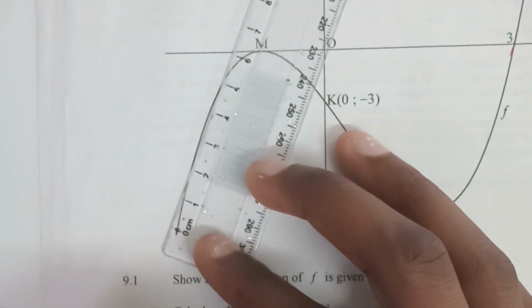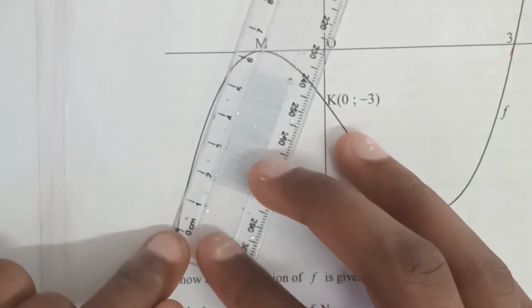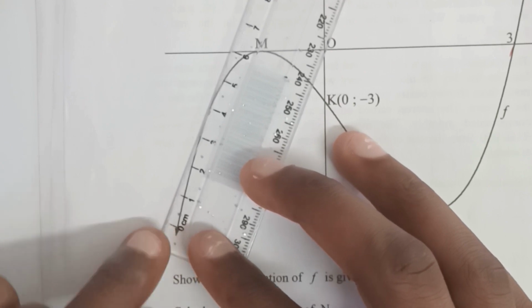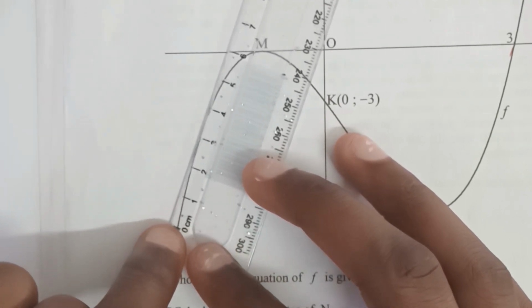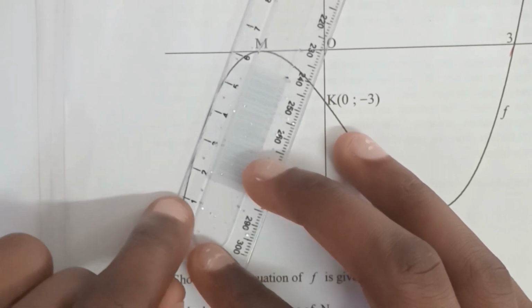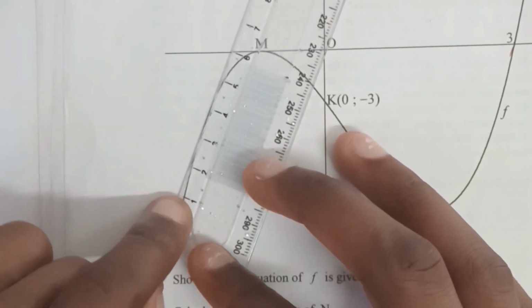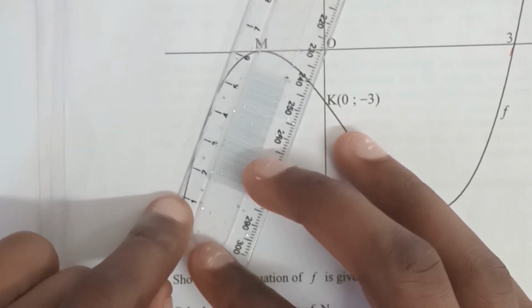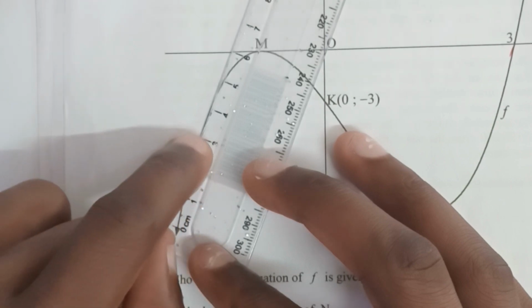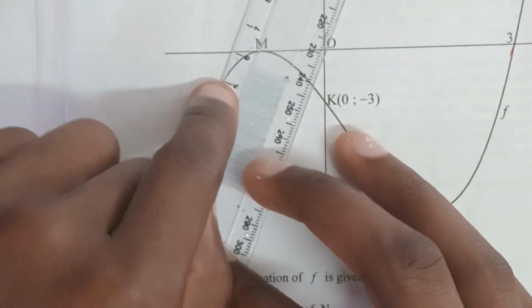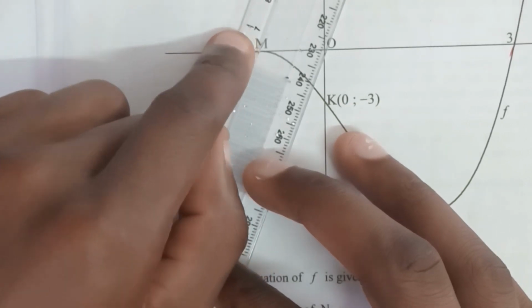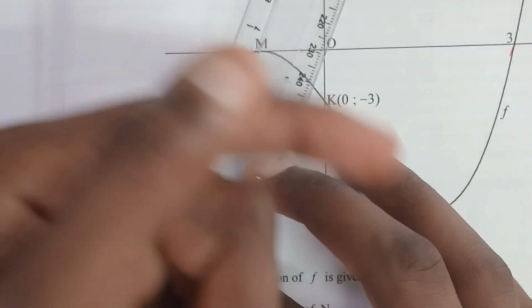I hope you all see that, because I'm starting from the 0 point here, 0 centimeters according to my ruler. As I go step by step, I'm increasing in value, because I'm at 1 centimeter now, 2 centimeters, 3, 4, 5, 6, then 7 centimeters, and then my graph turns.